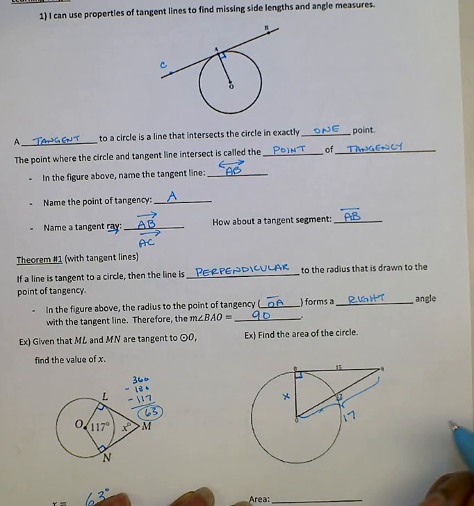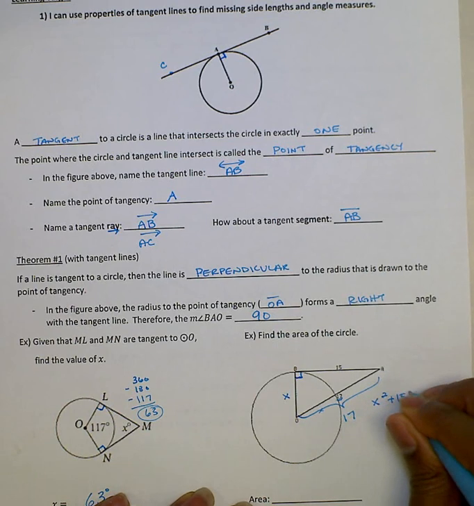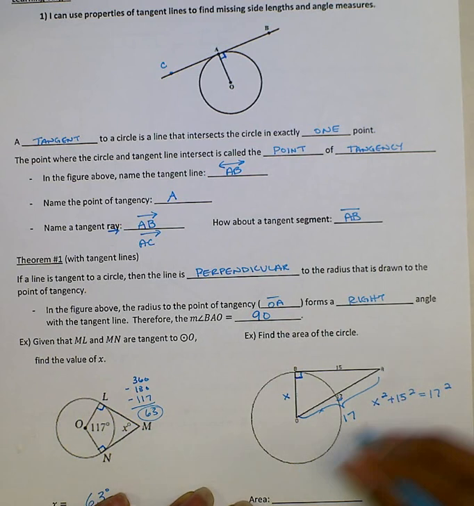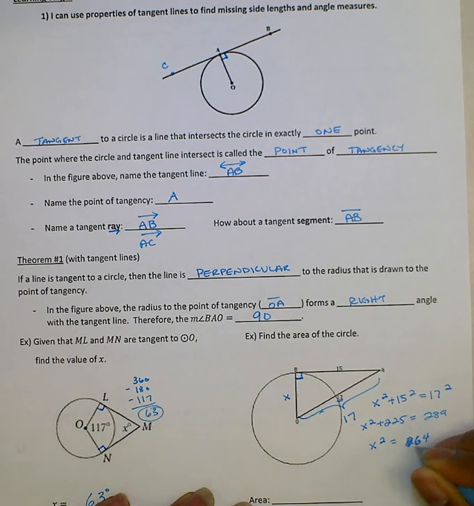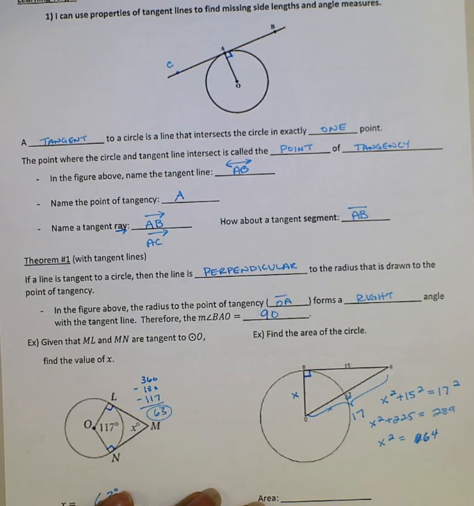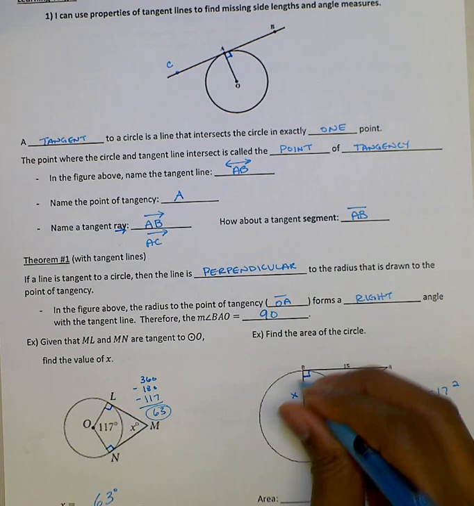So now this is a right triangle that we can use Pythagorean theorem to solve. So x squared plus 15 squared equals 17 squared. So x squared plus 225 equals 289. That's 17 squared. Subtract 225 from both sides, and x squared equals 64. Okay? So if x squared equals 64, then that means x equals 8. That's our radius. Our radius is 8.